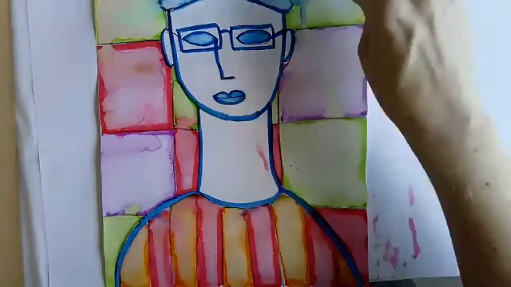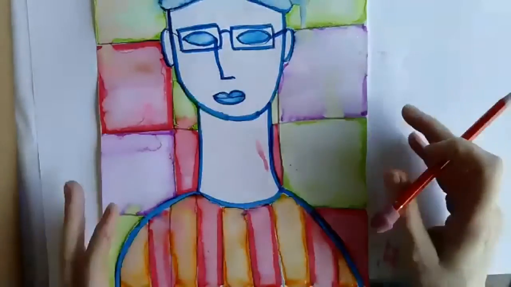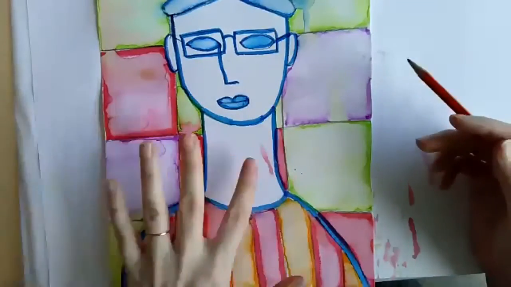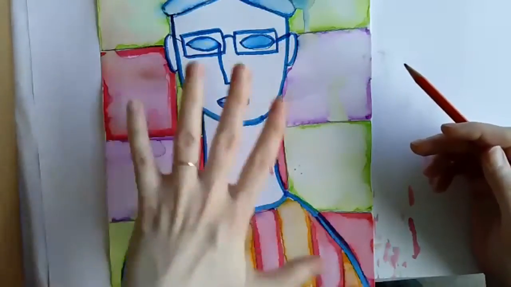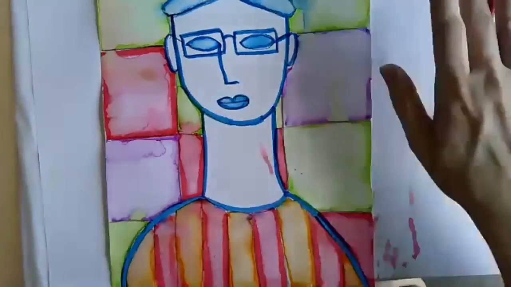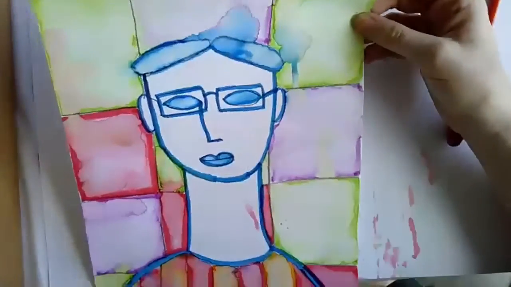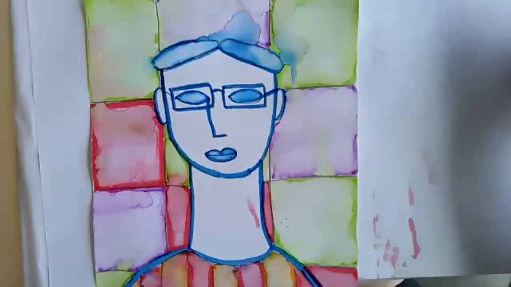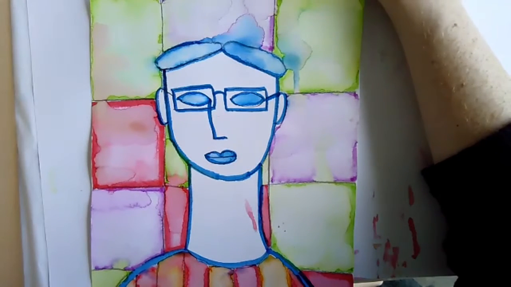And then we painted with markers the background, and when that had dried a little bit, I went over the face with my blue marker. So that was kind of the order in which I did my portrait. But ooh, as it's drying, these color blooms are looking really cool. I love that effect. All right, are there any other questions, or does anybody have any work they want to share?